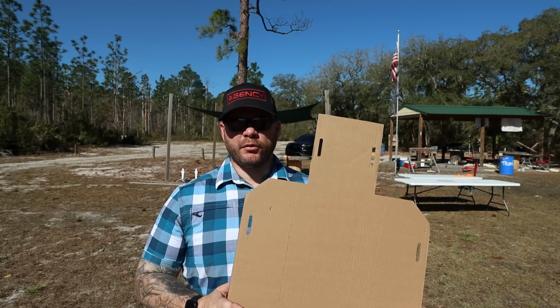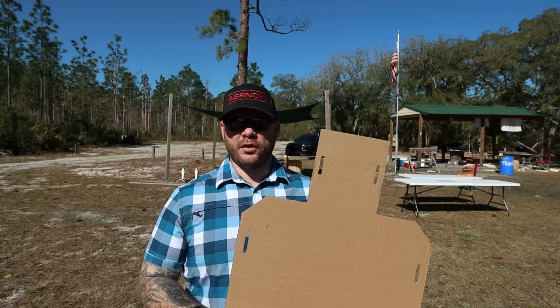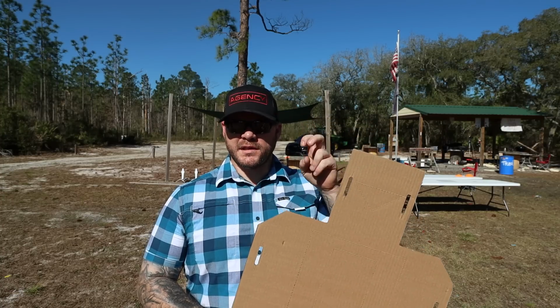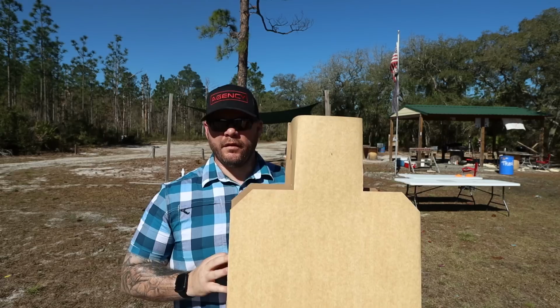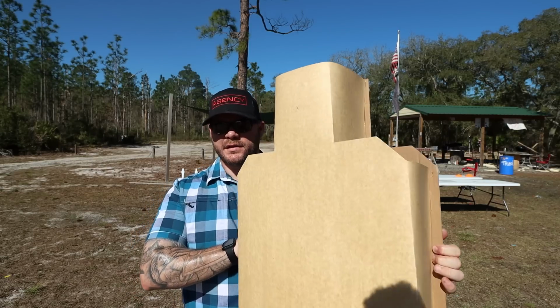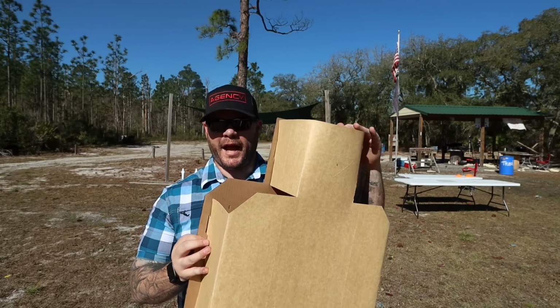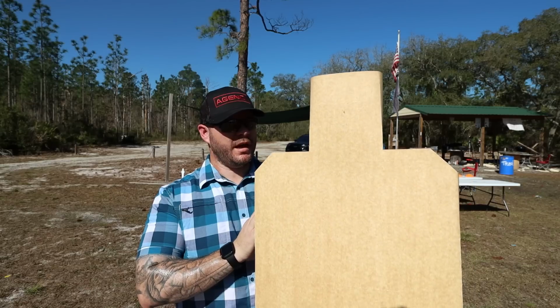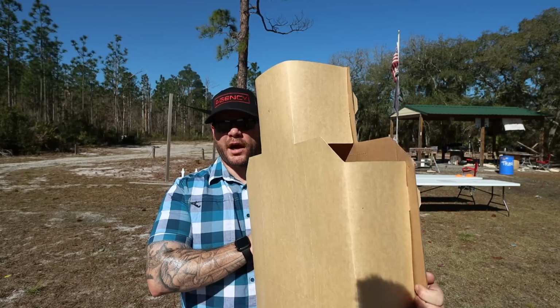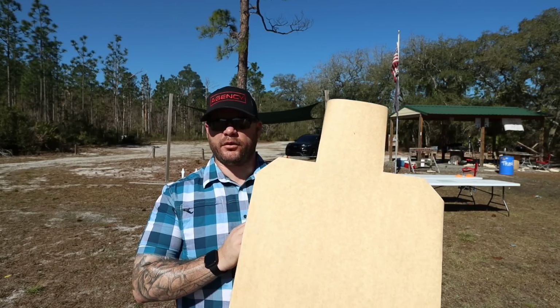And I use this one in a three-dimensional format because people need to learn point of aim, the center mass on a three-dimensional threat. This is kind of what I'm talking about. This is now a three-dimensional target by adding the front part of the target system. And what you get is a very basic three-dimensional approximation of about a 140, 150 pound human being.